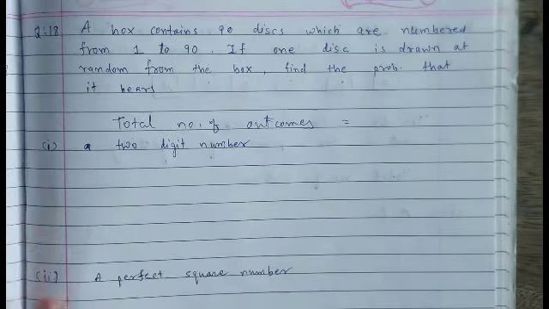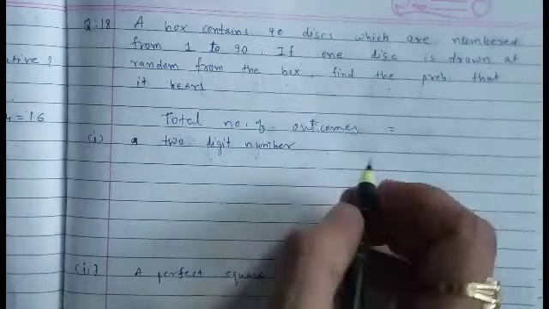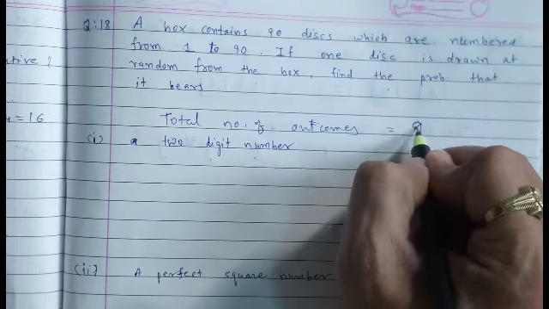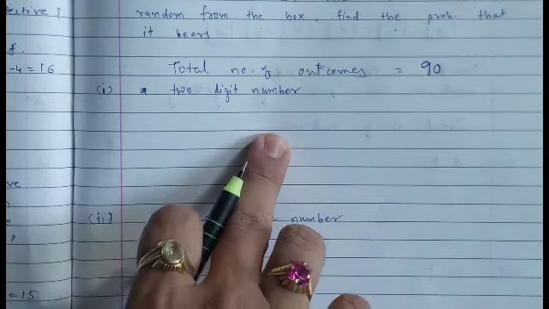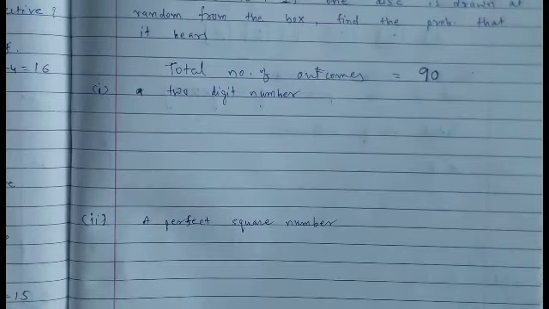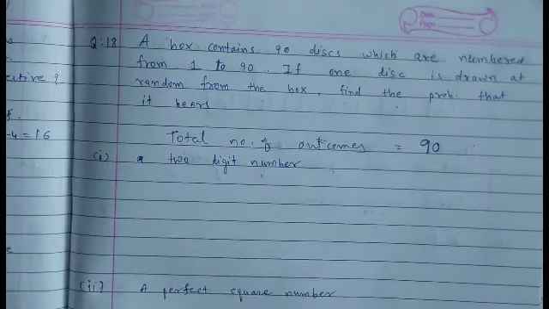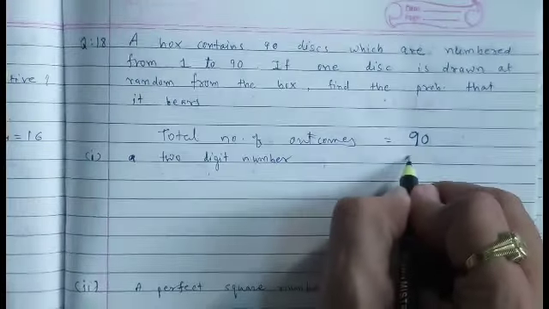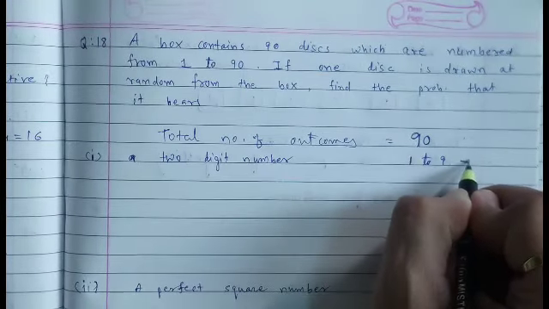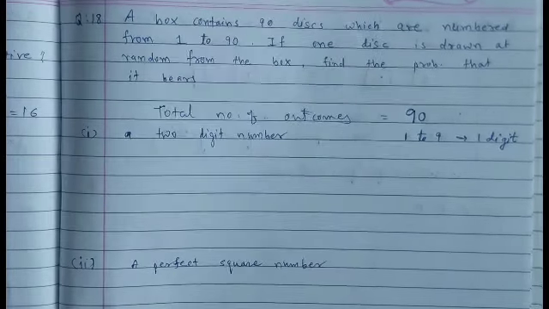A box contains 90 discs which are numbered from 1 to 90. So here the total number of outcomes is 90, as we have total 90 discs. The first question is a 2-digit number. We have to get the probability that the selected disc is a 2-digit number. So first of all we have to get how many two-digit numbers are there from 1 to 90. Out of 90, 1 to 9 are one-digit numbers. But we want two-digit numbers. Rest of the numbers are two-digit numbers.